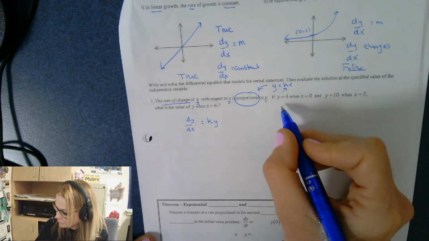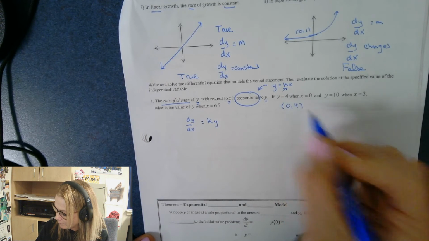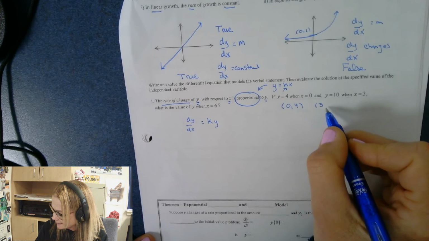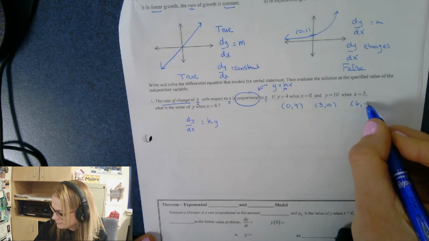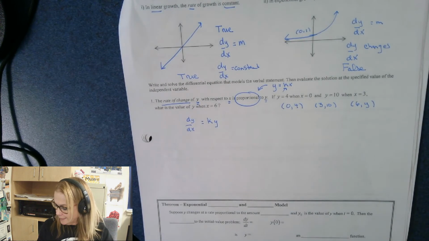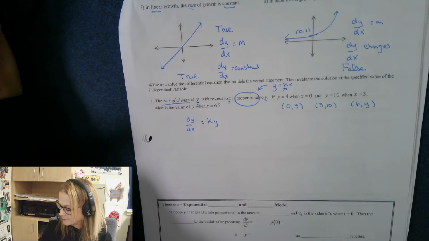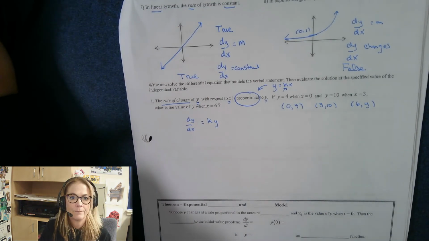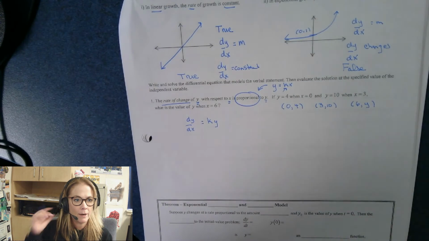All right, so 2 pieces of information here. We've got 0, 4, if y is 4 when x is 0, and when y is 10 when x is 3, there's another piece of information. What is the value of y when x is 6? Okay, so we are going to use the 2 givens to write a formula, an equation, so that we can solve for when x is 6. But first we have to get it into a spot where we have an equation to work with, and that is going to require some integration.